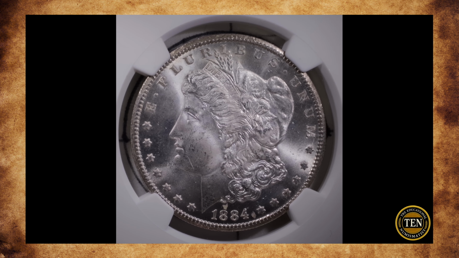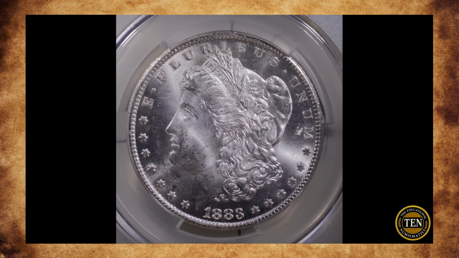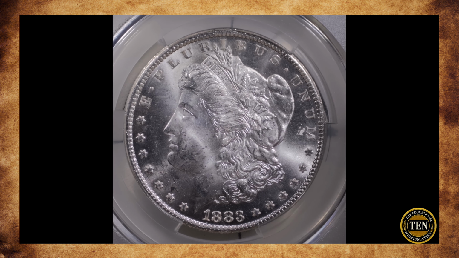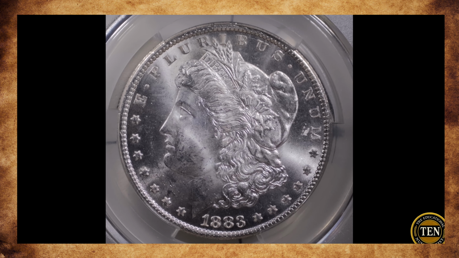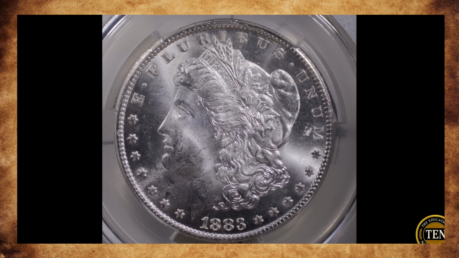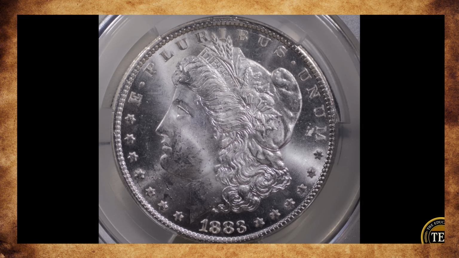Now, look at both of these coins. They both have luster. They are both uncirculated. Both reflect light. At a glance, they look very similar. But they are not the same. And this is where most people get it wrong.